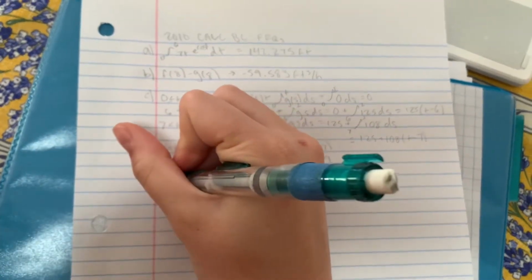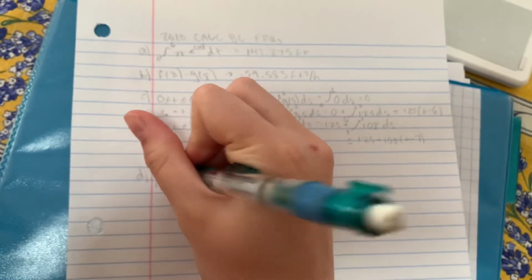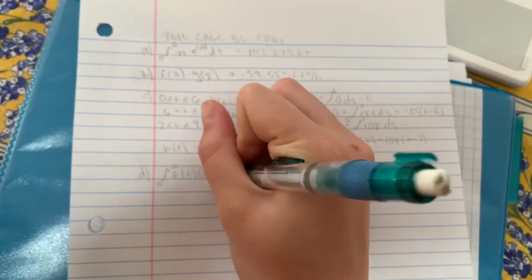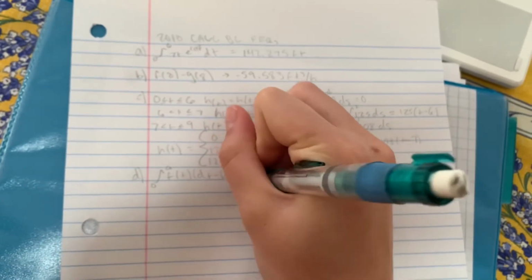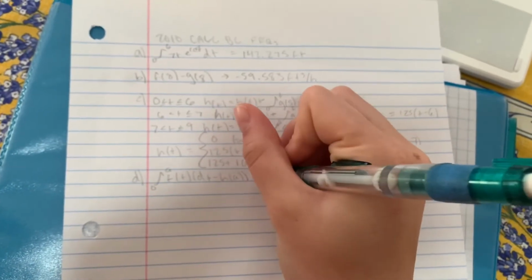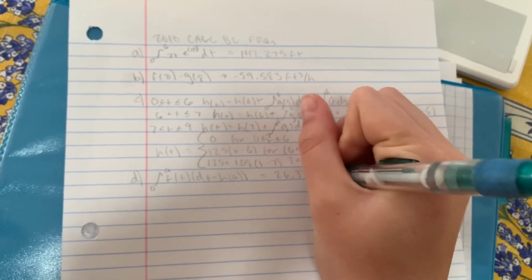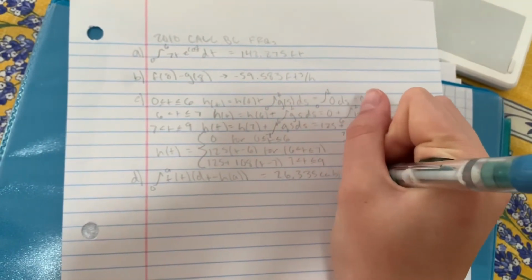Then for D, we're just trying to find how much snow is on the driveway at 9. So we're going to write the integral of the total snowfall until 9 a.m. and then subtract the total amount of snow removed, and the difference shows how much snow is left.